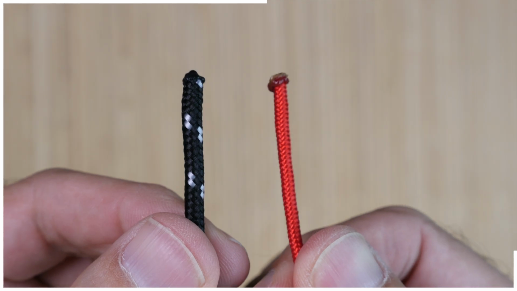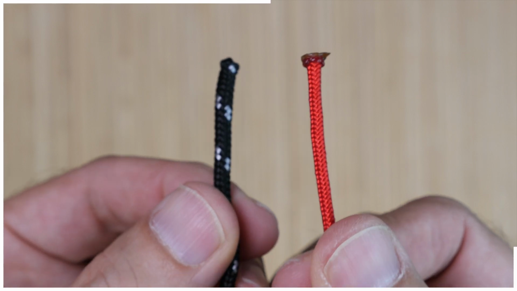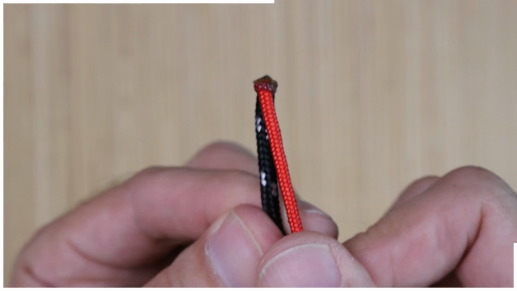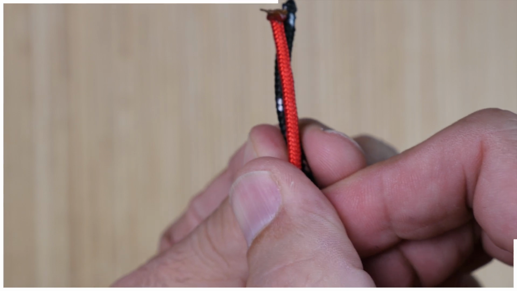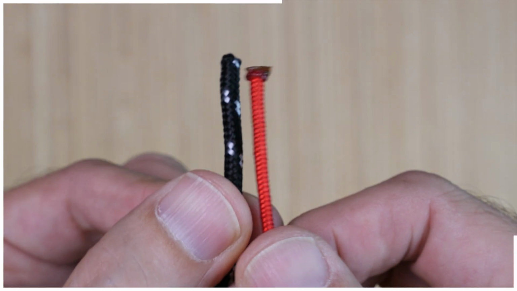Cord or cordage is typically a length of rope that is thin in diameter. The term is generally applied to ropes under 3/16 inch or 5 millimeters in diameter.